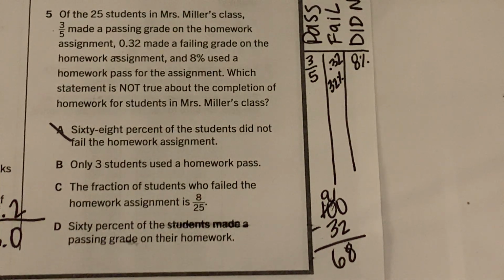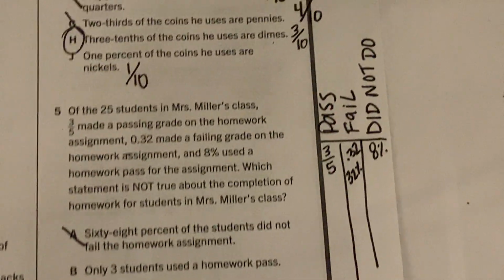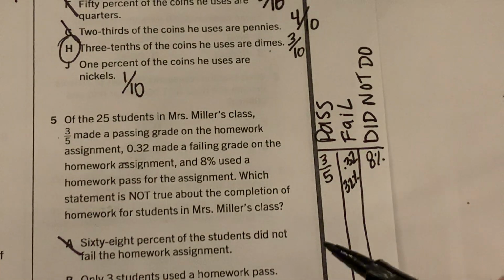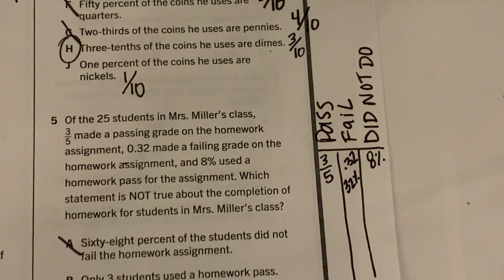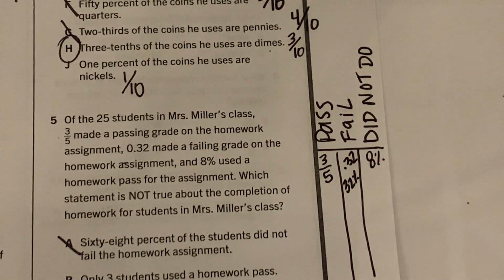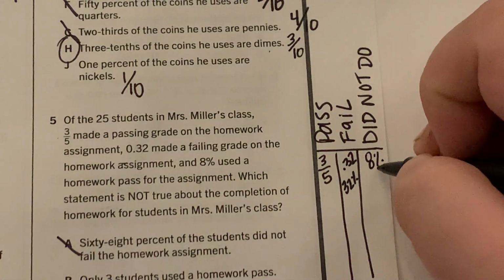Only 3 students used the homework pass. Well, it was 8% out of how many total? So what we need to know is 8% of 25 is 3? Right? What's our decimal of 8%? Move it back twice.